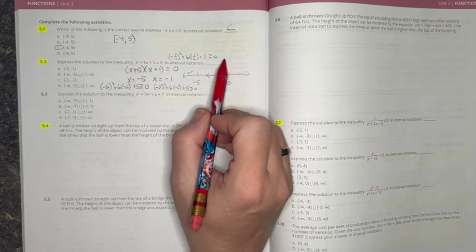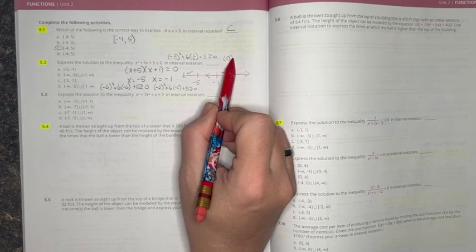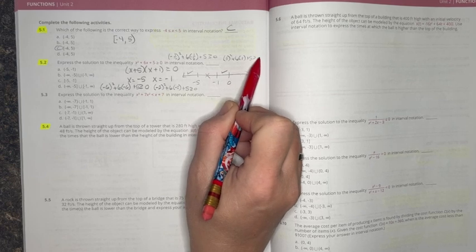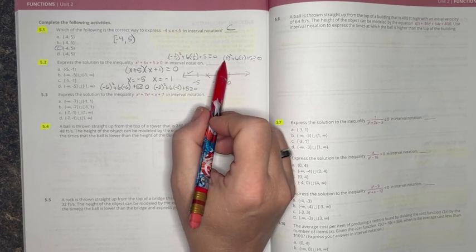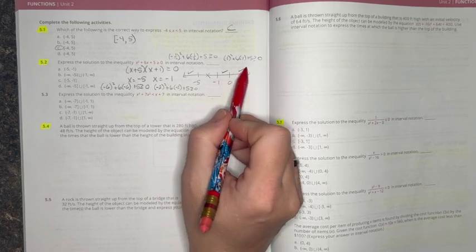And then let's try a 1 because we are over here. So 1 squared plus 6 times 1 plus 5, is that greater than or equal to 0? Well, everything's positive, so yes, it's going to be greater than or equal to 0.